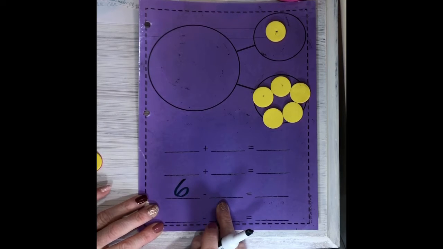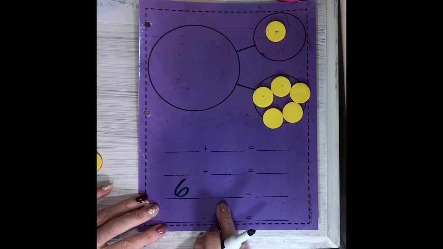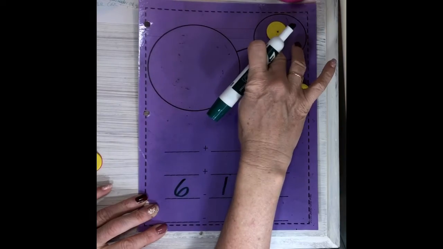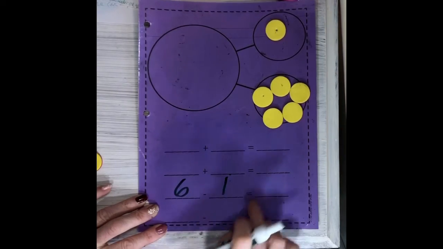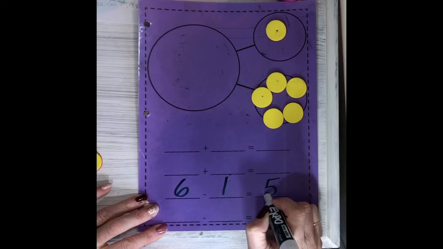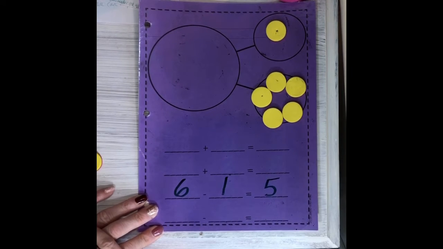And when I told you that story, did you know how many went to a home? You didn't. You only knew how many were left in the store, and that was 1. So we're going to say 6 minus 1 because we slid that 1 over equals how many were left in the store. We see there were 5 left that went to a home. Sorry, not left in the store. Those 5 went to homes.